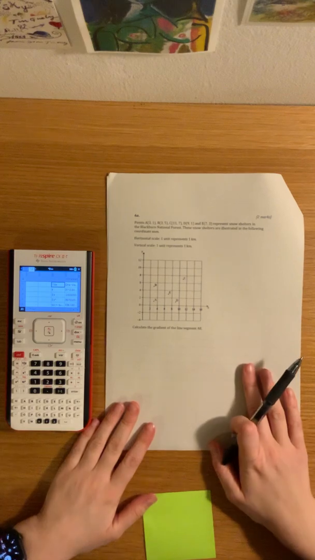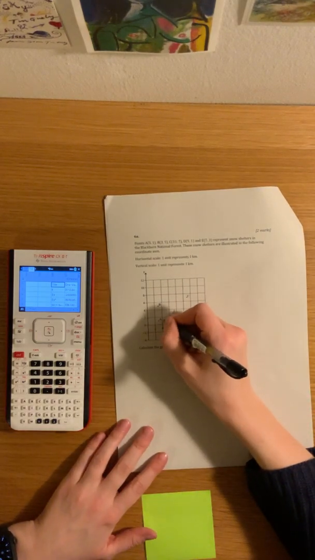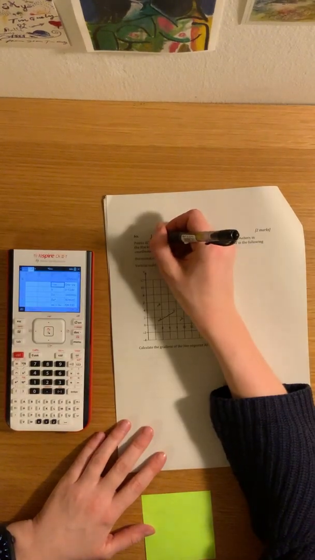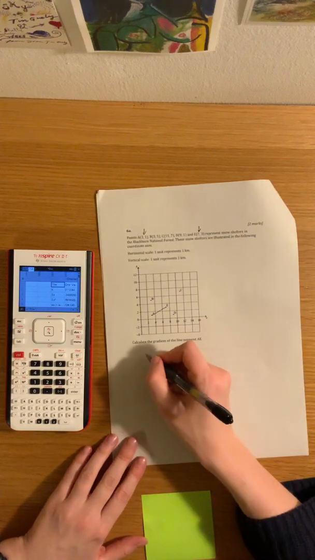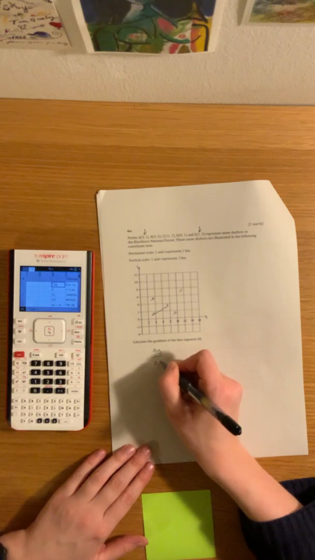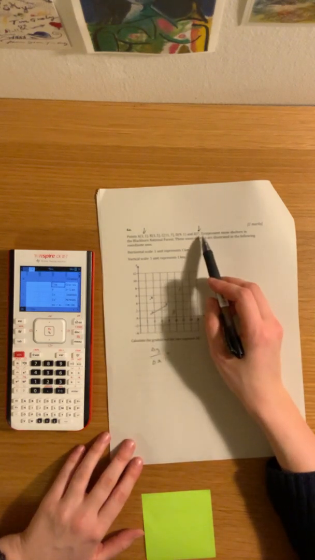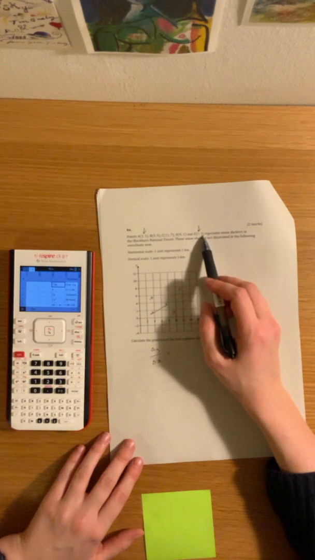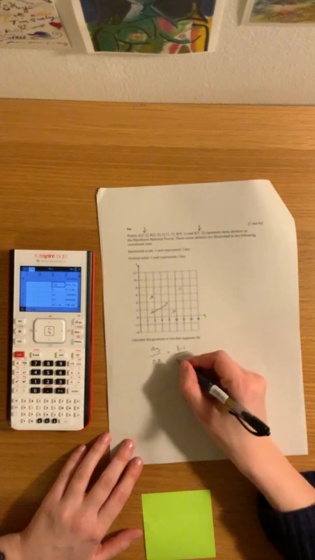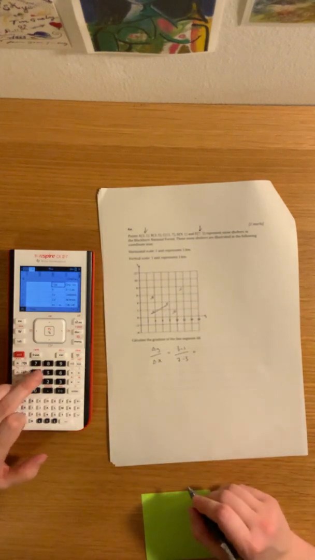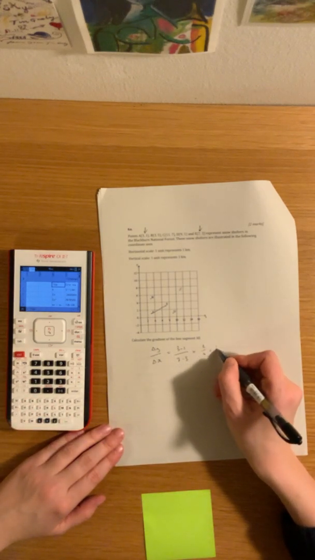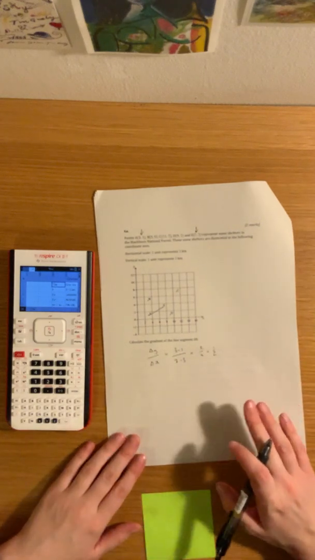This question was nice and easy. It just asks you to find the gradient between A and E. So we can use the coordinates up here, so A and E, and it's rise over run, change in Y over change in X. So my change in Y is 3 minus 1 over 7 minus 3, which is, you know what, I'll just work this out. What is that? 2 over 4. So it's a half. So that's my gradient of AE.